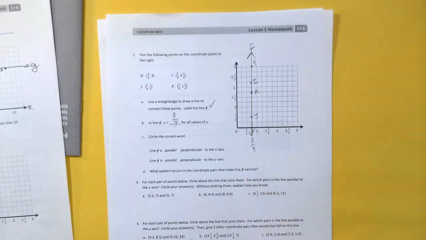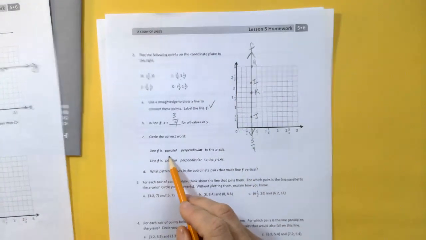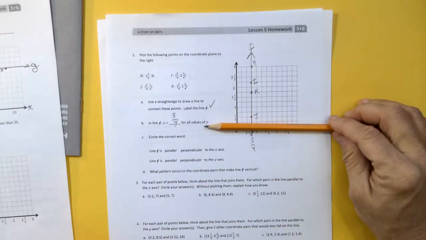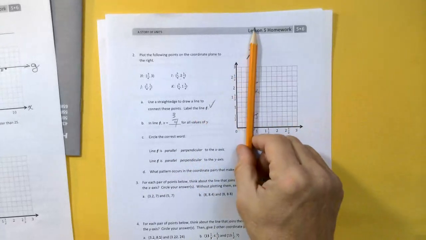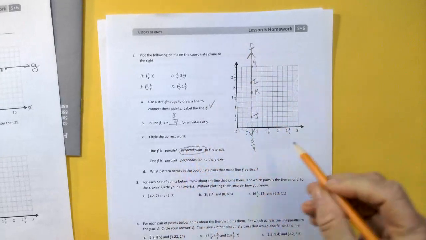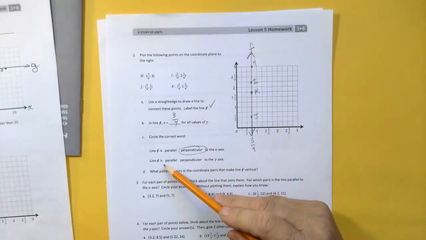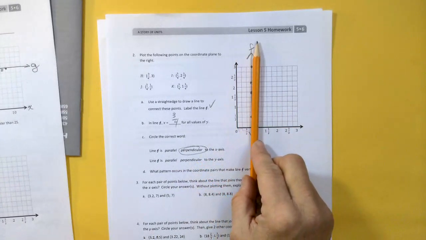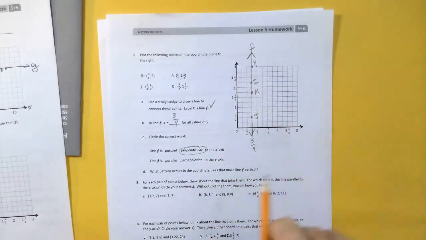Circle the correct word. Line F is parallel or perpendicular to the x-axis. So here's the x-axis, and here's line F. So we can see that that is perpendicular. Line F is parallel or perpendicular to the y-axis. So we can see that that is parallel.